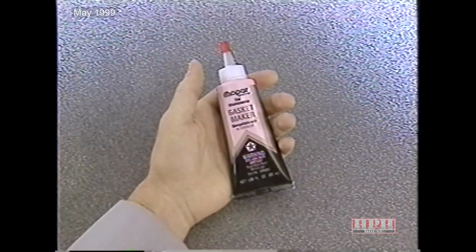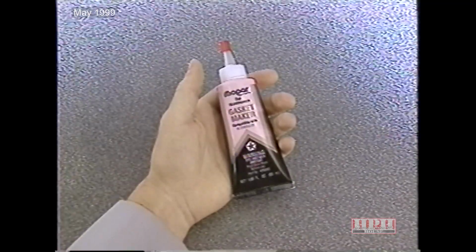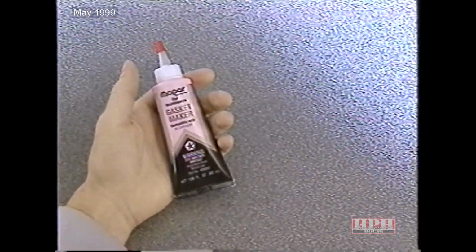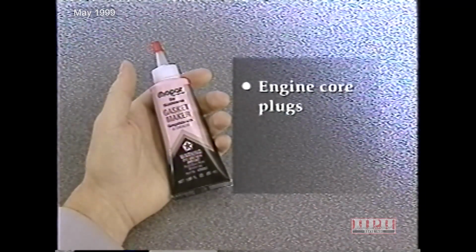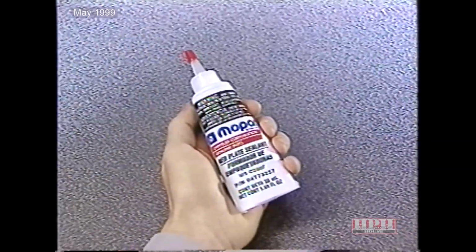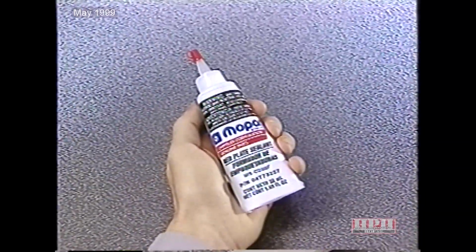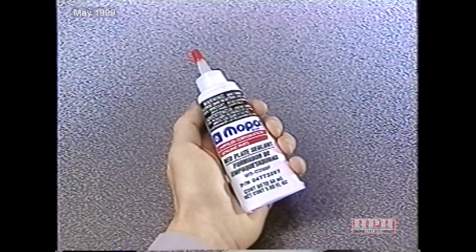Mopar gasket maker is an anaerobic sealant, which is used when assembling metal-to-metal components, like engine core plugs and the engine oil pump. 2 and 2.4 liter engines are a bed plate design and use Mopar bed plate sealant. This anaerobic sealant is used between the bed plate and cylinder block.